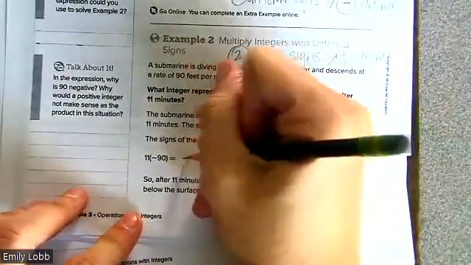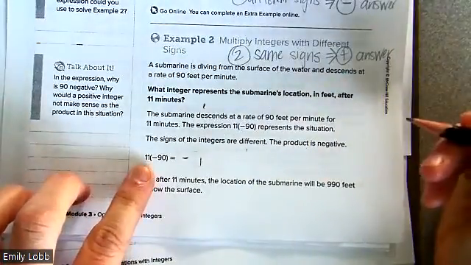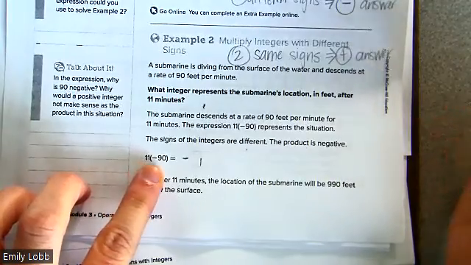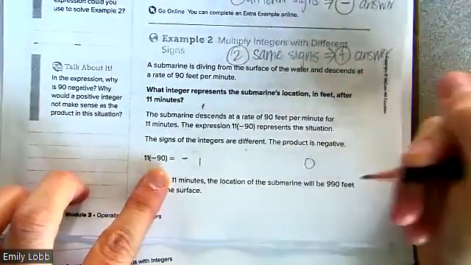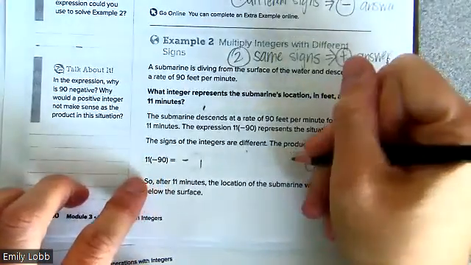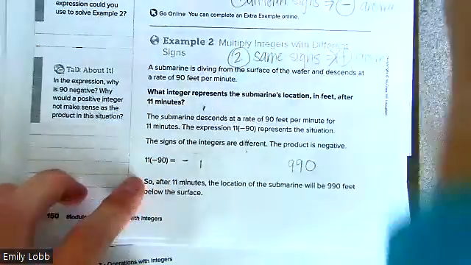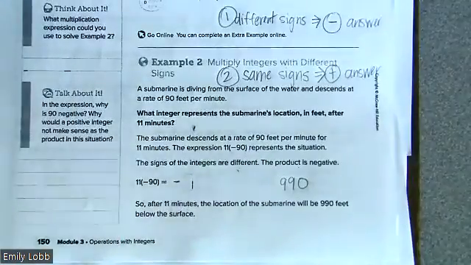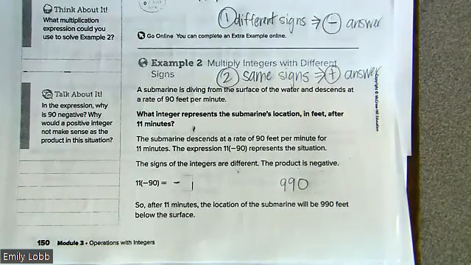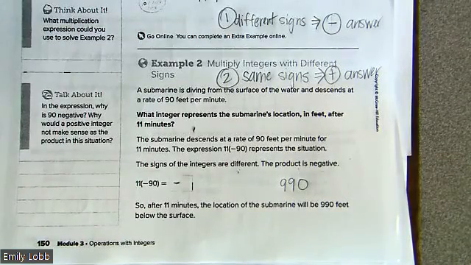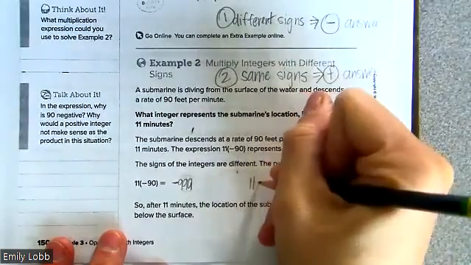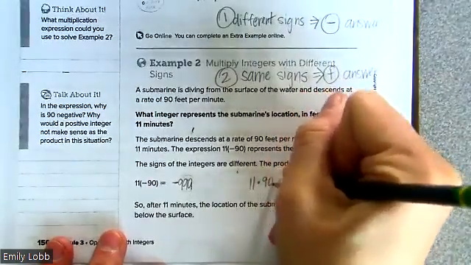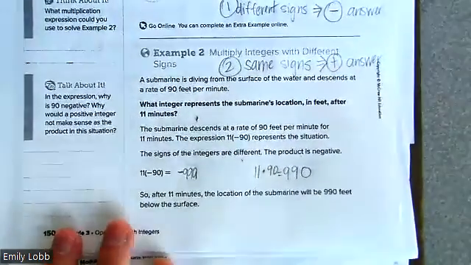So we still have a negative, but this one I might have to do a little differently because I can't really use my planner. But I can add a 0 at the end. What's 11 times 9? 99. So I have 990. And then it is negative. So negative 990. Because 11 times 90 is 990. My signs are different. It's negative.